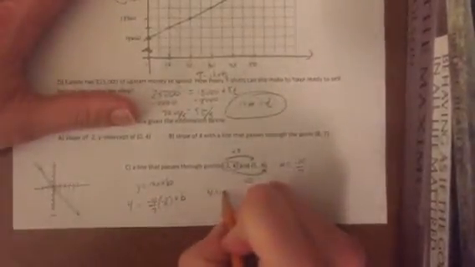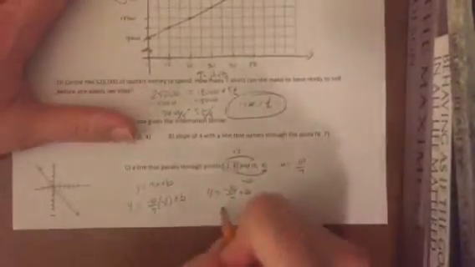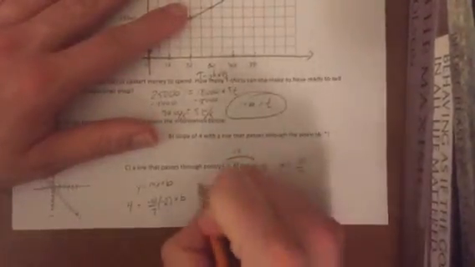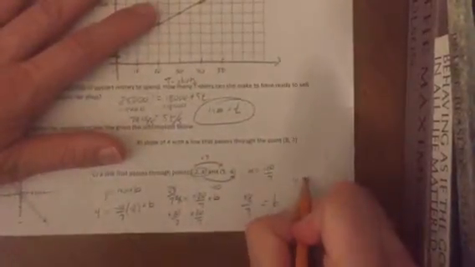Multiplying that equals -20/7 plus b. And then now we need to add 20/7 to both sides. So 4 and 20/7, but that's not a very good way to write that. So 4 is the same thing as 28/7. So that means b is going to be equal to 48/7 exactly. You can round that if you want, if you put it in your calculator, but it's always better if you can to just use exact numbers.